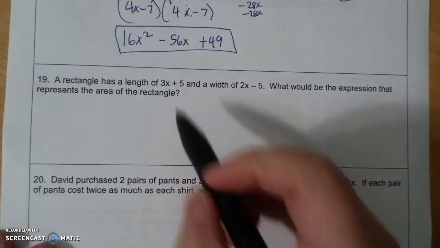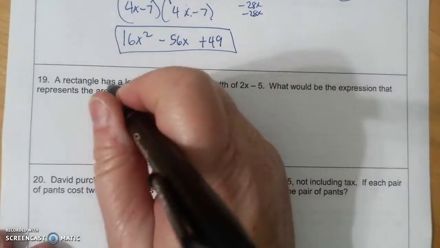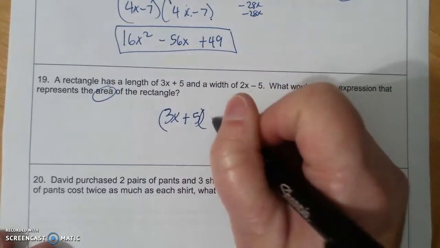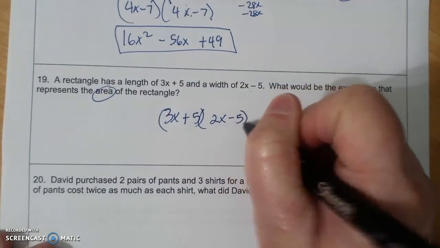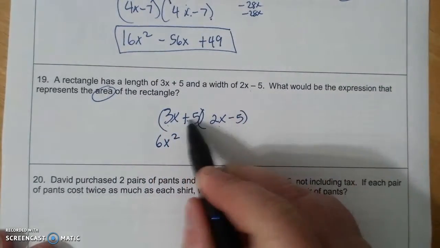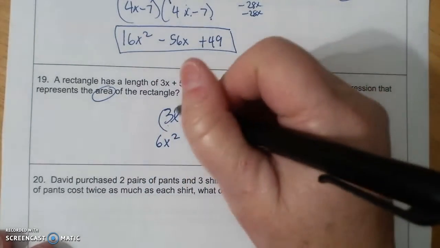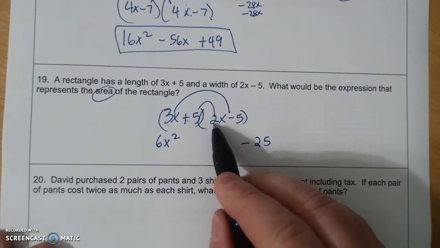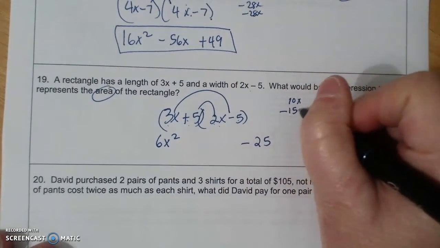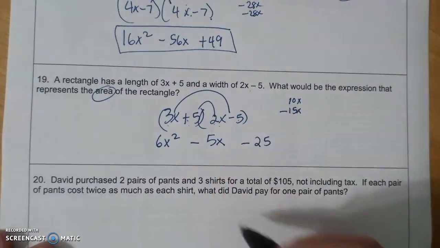A rectangle has a length of this and of this. What would be the area? So I'm multiplying 3x plus 5 times 2x minus 5. Again, first times first is first. Last times last is last. Middle or rainbows, inner rainbows, outer rainbows is 10x and minus 15x and adding them together is minus 5x.